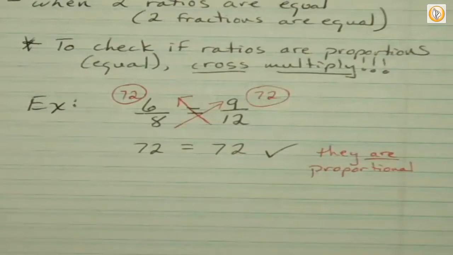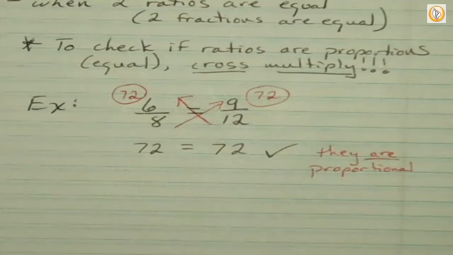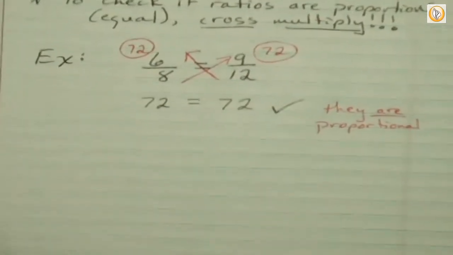So if ever they want to know, are these two fractions proportional? Are these two ratios proportional? All you have to do is cross multiply and check. In this case, when you do the cross multiplication, they both get the same number, so they are proportional. So that's one way of using all of that.